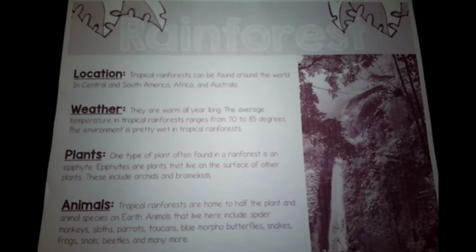And you'll notice in your packets that were given out, you'll have a rainforest information sheet, just like this. What I'm going to do is I'm going to read you the information that is on this sheet, and then I'm going to show you the worksheets. Now, most of you should be familiar with the worksheets that go along with the information sheet. It's the same stuff we've done in class, so it shouldn't be anything new. But I'm going to walk you through some of it, so it won't seem like so much of a surprise if you don't remember it.